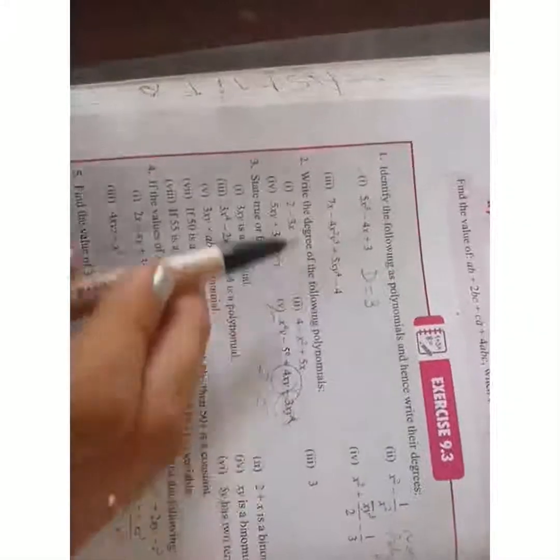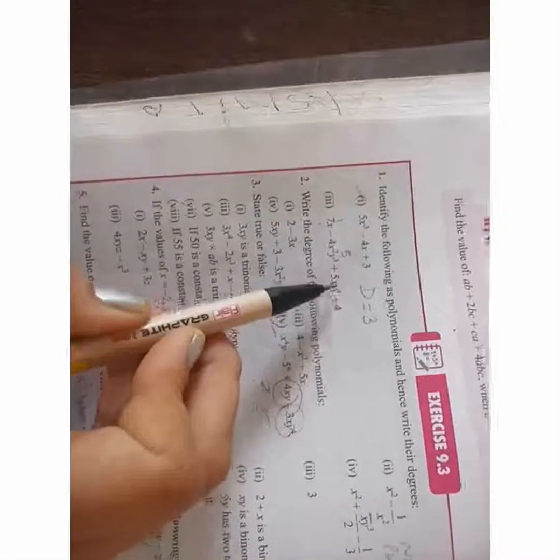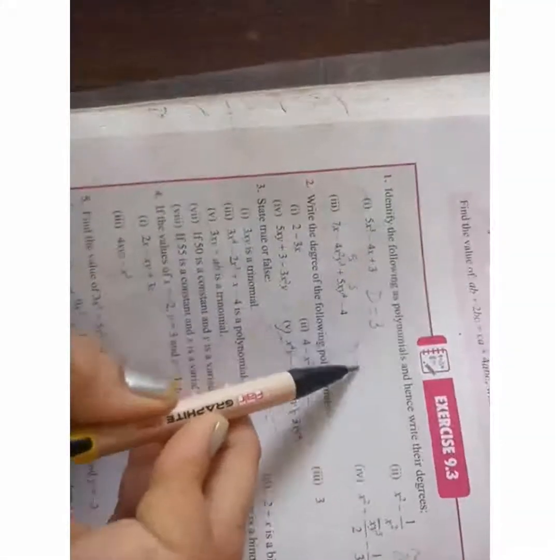So similarly we will do these sums also. Here power 1, this is 3 plus 2, total 5, 4 plus 1, total 5. So in this case degree will be 5. Try these first and second sums.